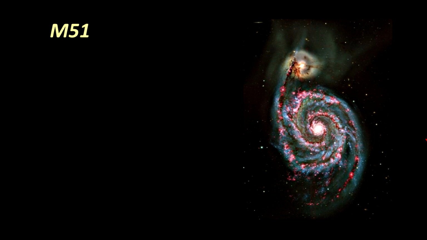So let's start with this picture here on the right. This is a typical galaxy. In particular, this galaxy is called M51 as its official name. Its nickname is the Whirlpool Galaxy, and it's a very famous example of a typical galaxy. The reason why I'm showing you this is because it's very reminiscent of the shape and the size of our Milky Way galaxy.